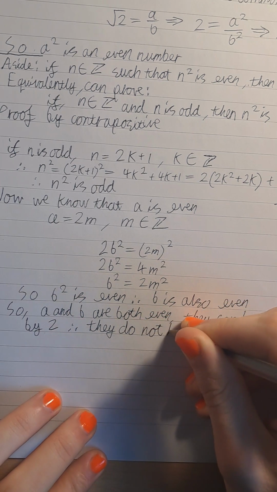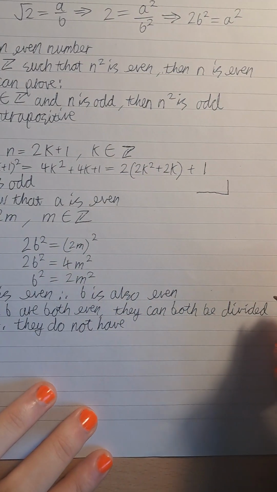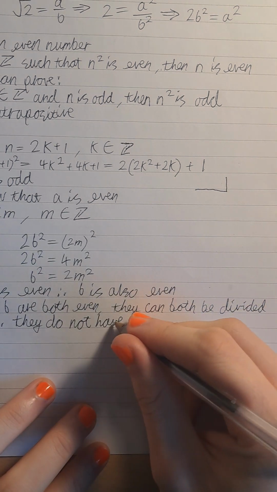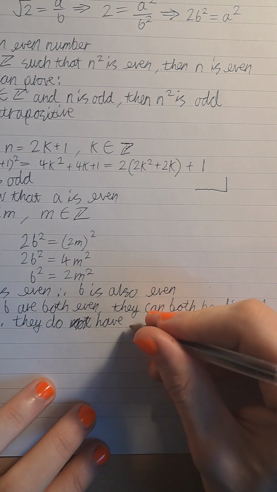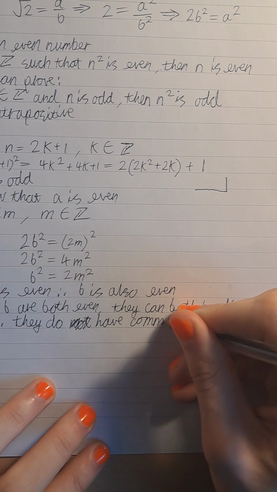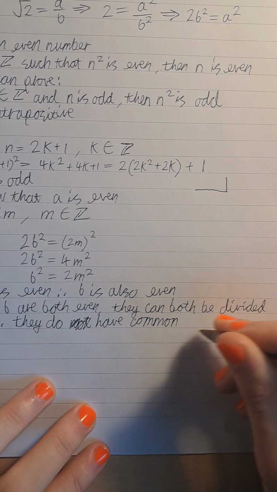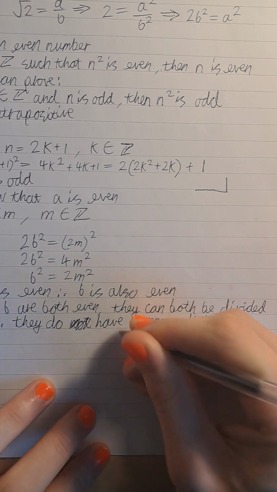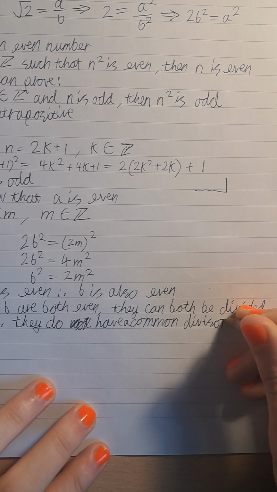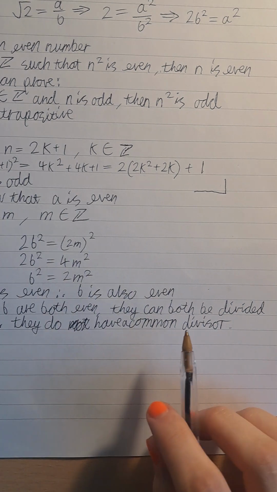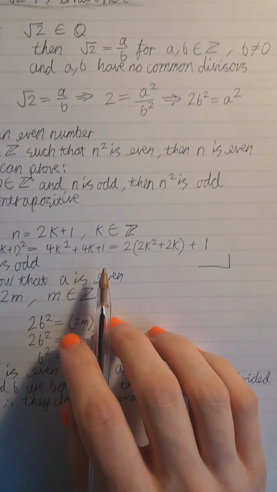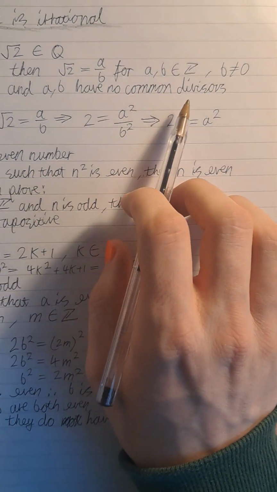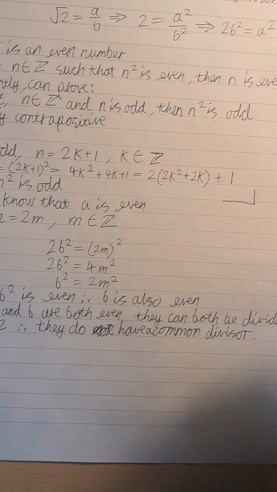If they can both be divided by 2, that means they do have a common divisor. That's poor English. Anyway, they do have a common divisor, which up here we assumed that they have no common divisors. So that means we've got a contradiction.